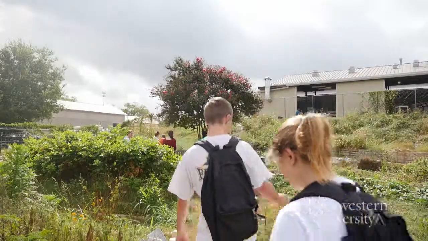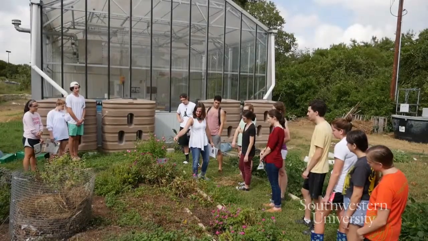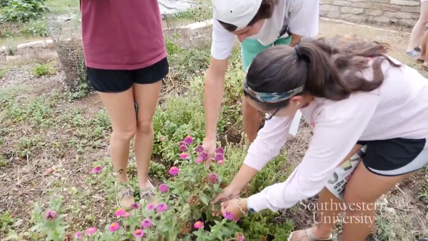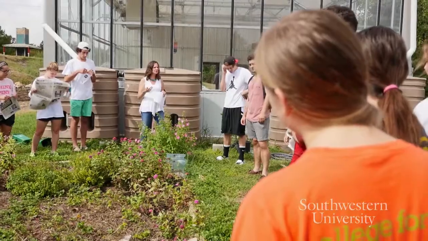The name of the class is Religion and Sustainable Agriculture. It's part of the Anthropocene cluster. One of the things that we do in this class is we consider how agriculture contributes to climate change by using a lot of fossil fuels and depleting the ozone layer. And so the students are gaining skills and learning about cultural traditions that grow food without using fossil fuels and without contributing to climate change.